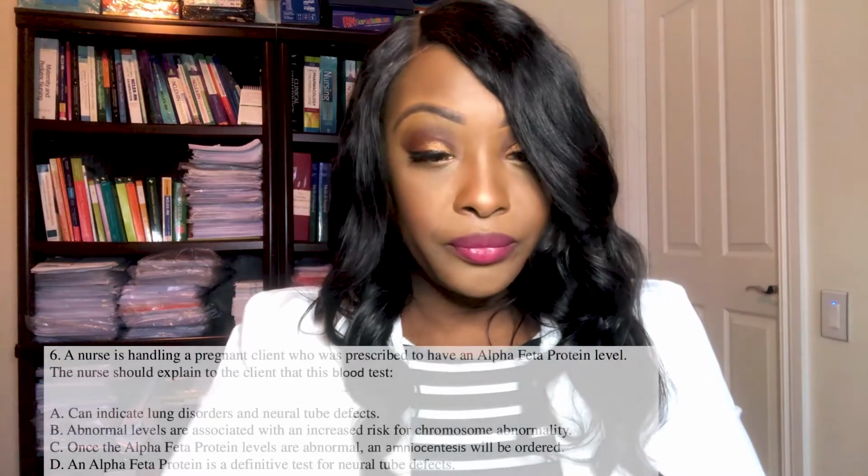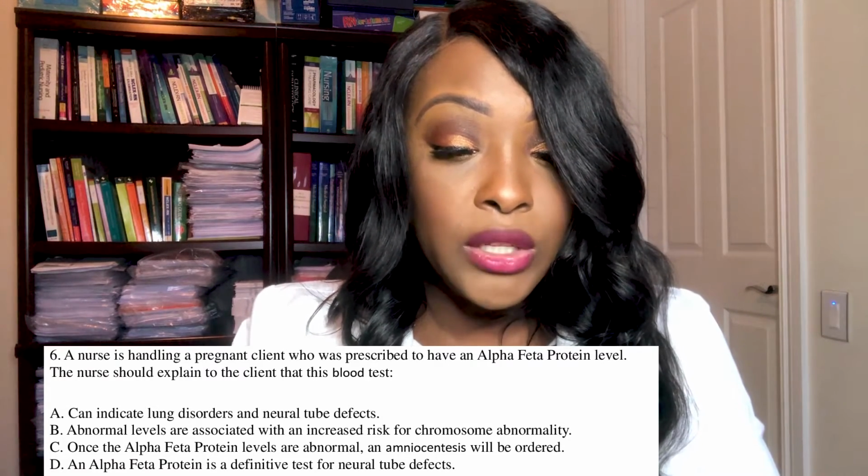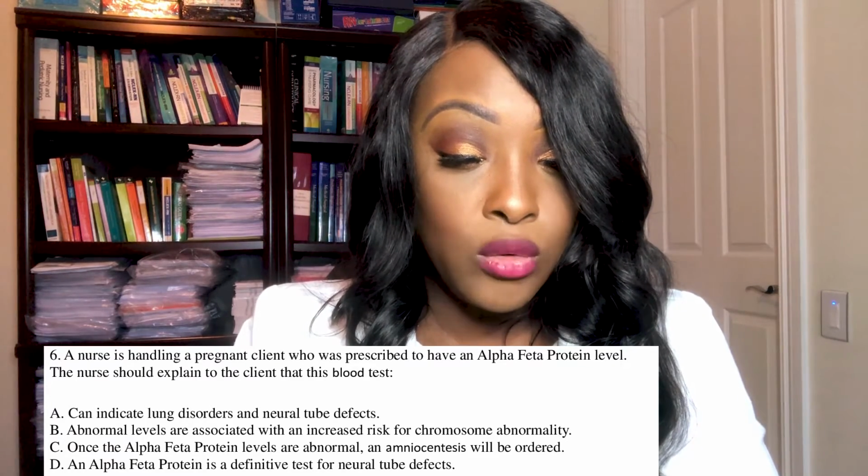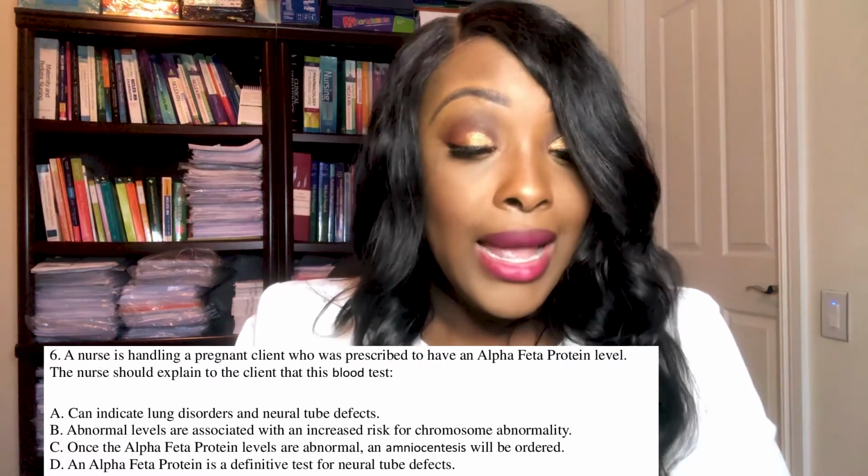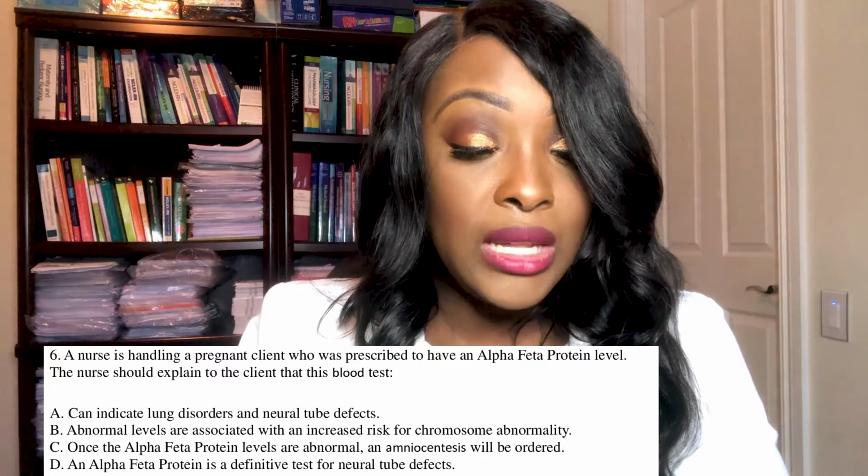Next question. A nurse is handling a pregnant client who is prescribed to have an alpha-fetoprotein level. The nurse should explain to the client that this blood test, A, can indicate lung disorders and neural tube defects. B, abnormal levels are associated with increased risk for chromosomal abnormalities. C, once the alpha-fetoprotein levels are abnormal, an amniocentesis will be ordered. D, an alpha-fetoprotein is a definitive test for neural tube defects.